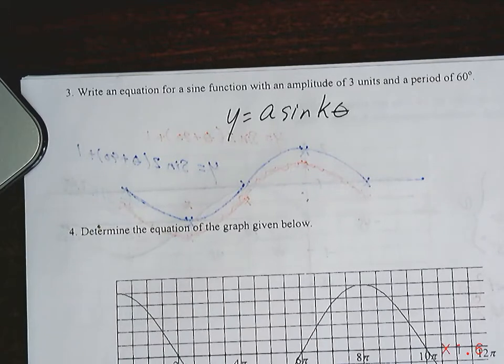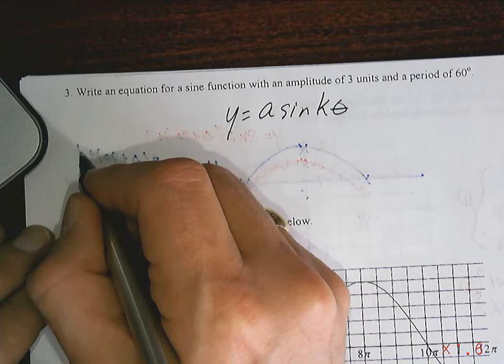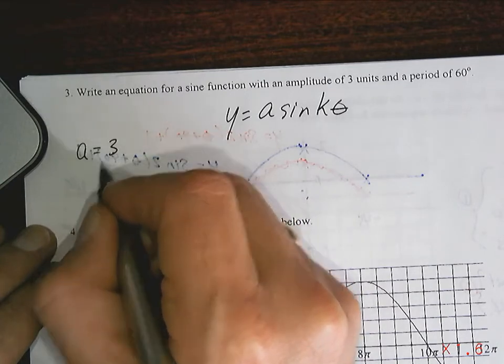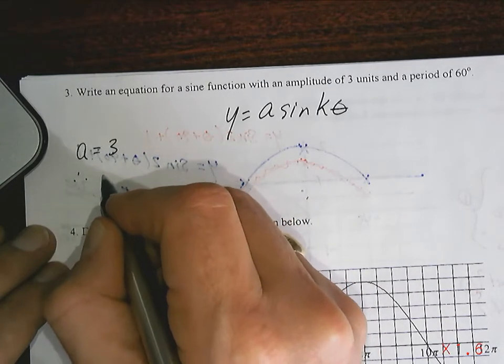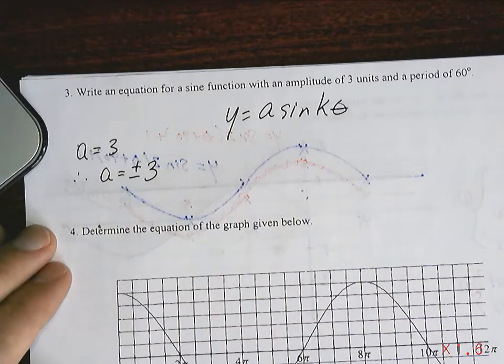So, can you figure out what the amplitude is? To get an amplitude of 3, therefore, the A must have equaled plus or minus 3. Do you agree? Okay, good. Now the K value.